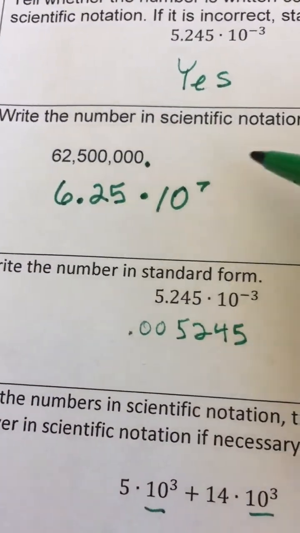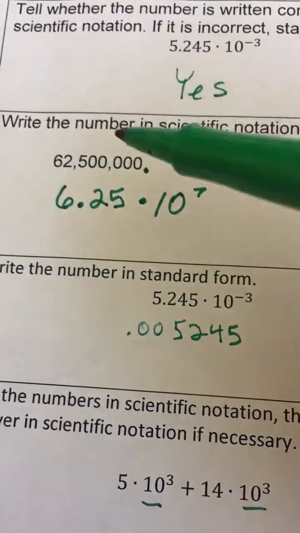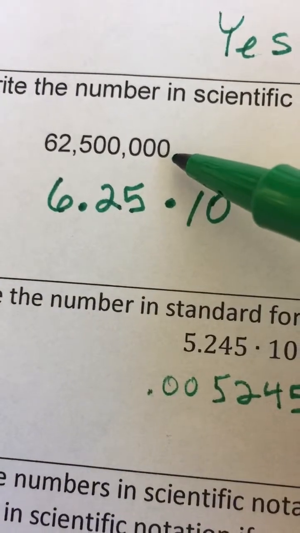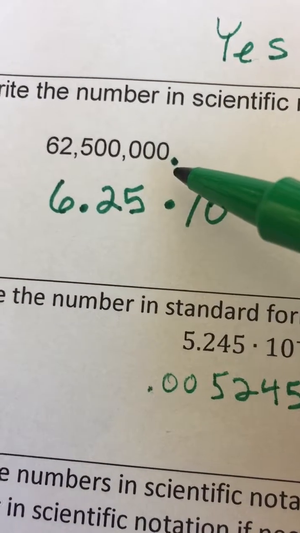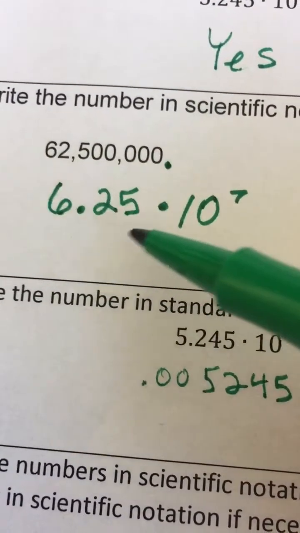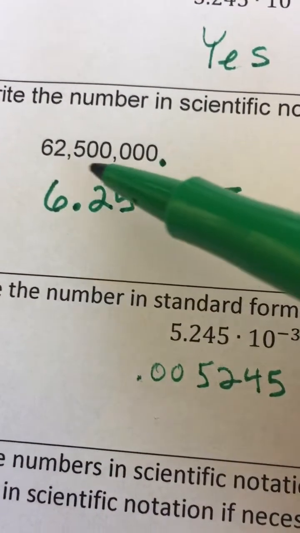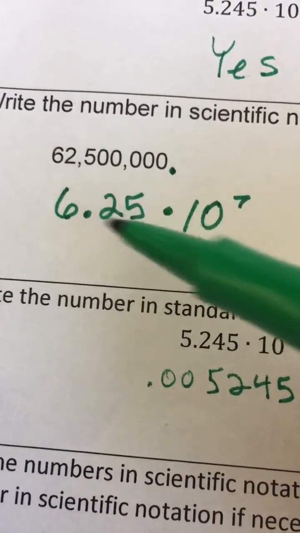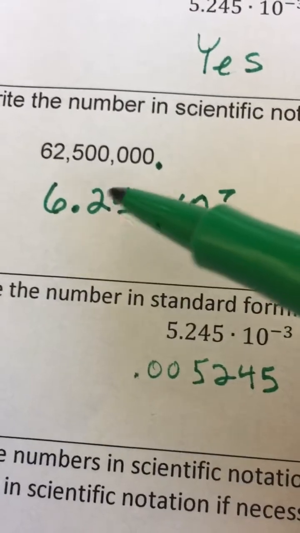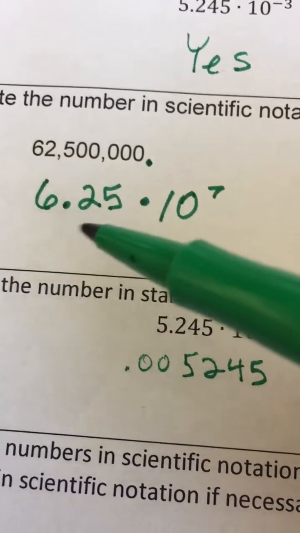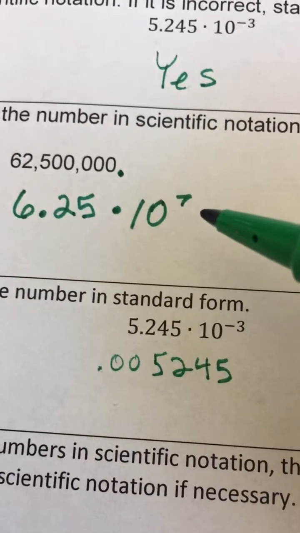Next one, write the number in scientific notation. Well, the decimal, if they don't put it there for you, you might want to just put the decimal right there in your original problem. Remember, coefficient has to be between 1 and 10, so we got to move that decimal clear over here between the 6 and the 2 to make the coefficient between 1 and 10. So that is 1, 2, 3, 4, 5, 6, 7 places. 6.25 times 10 to the 7th.